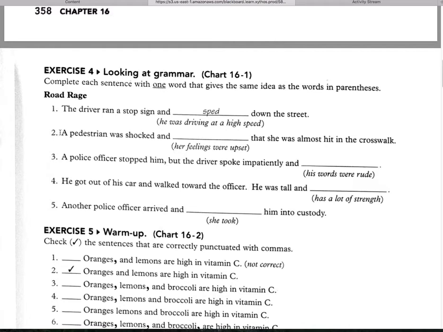A pedestrian was shocked and blank that she was almost hit in the crosswalk. Okay? So here you're going to say was shocked. Okay? That's the passive meaning.